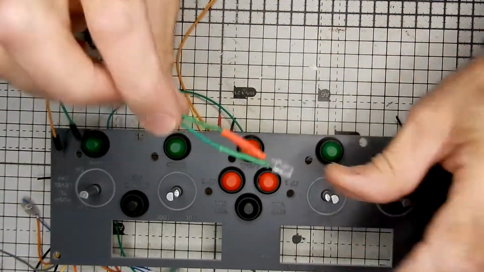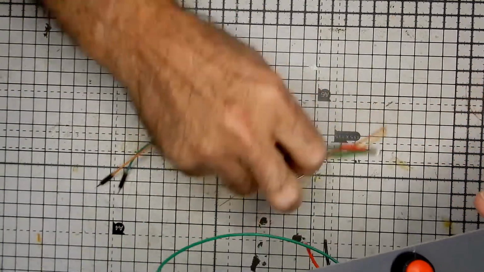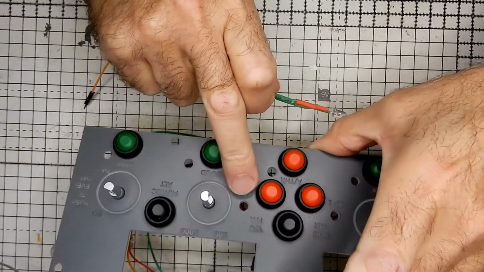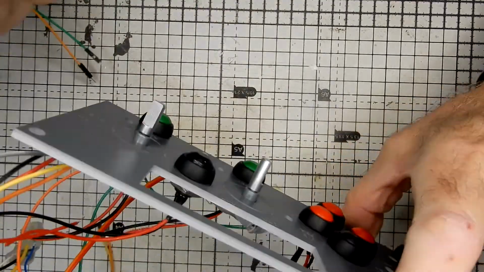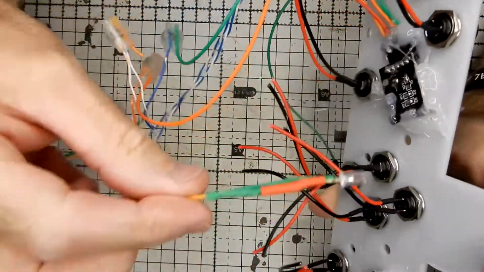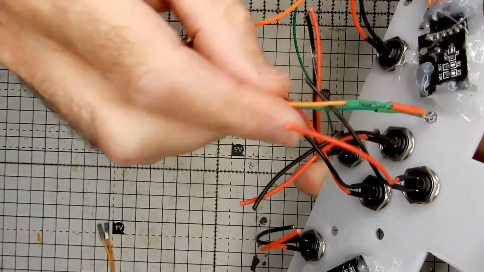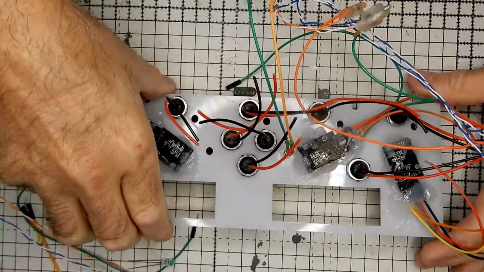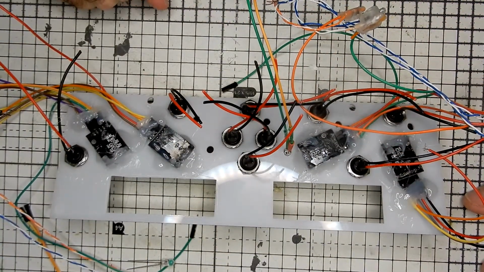Once you've made up your number of LEDs here, all you're going to do is, these have got 5mm holes in them next to the switches. I'm going to insert the LED into the back of the panel where the light has to go and hot glue them in. Now I'm not going to bore you with that, so I'm going to do that off camera and I'll come back to you when that's done.